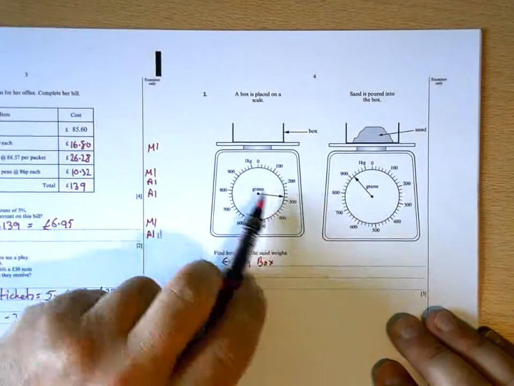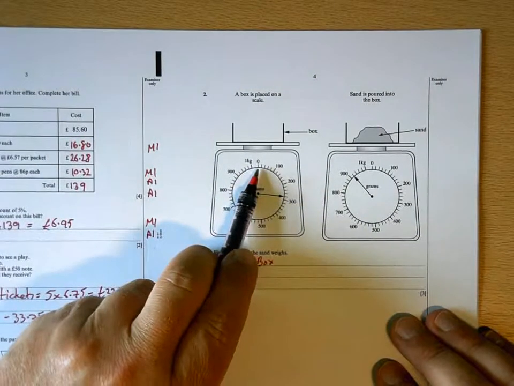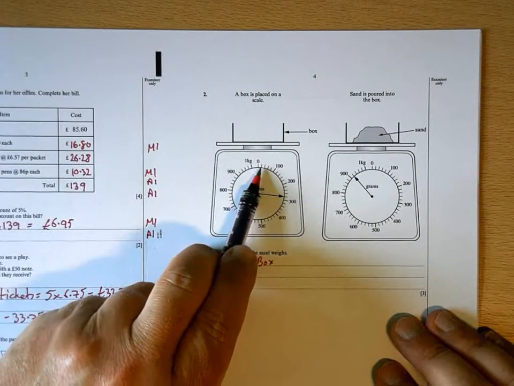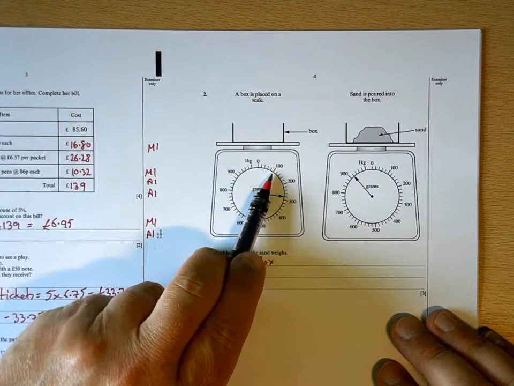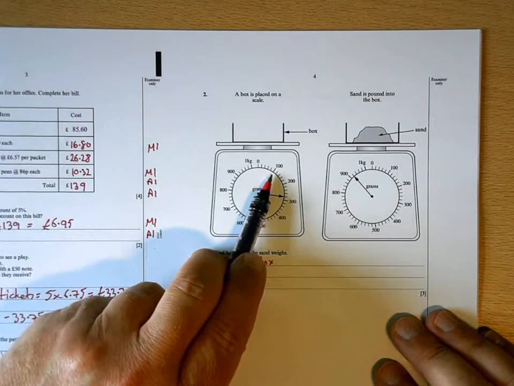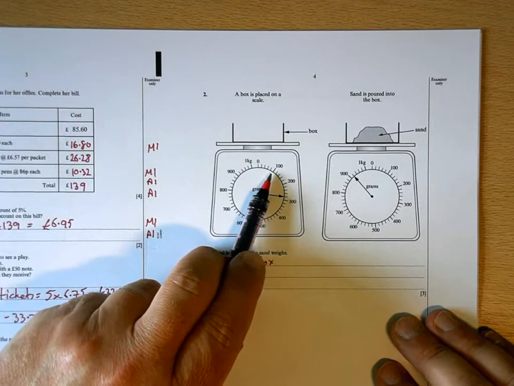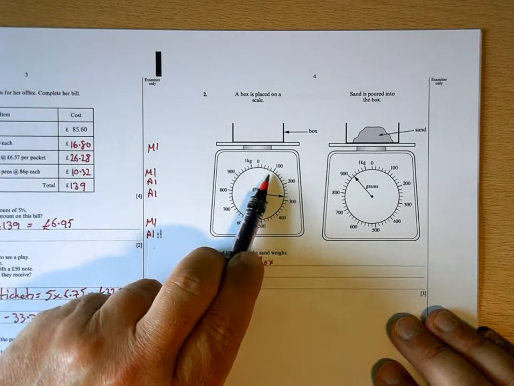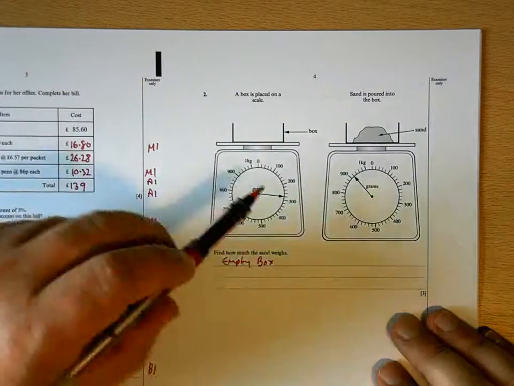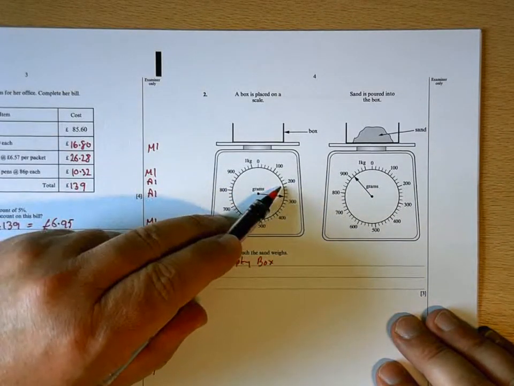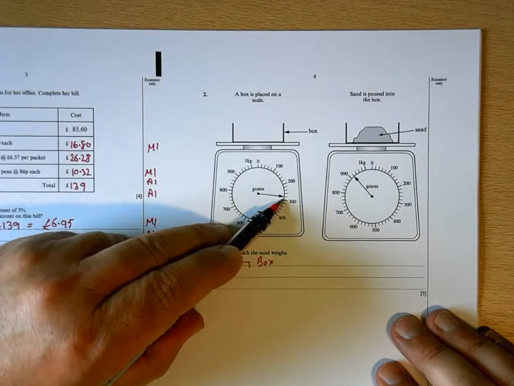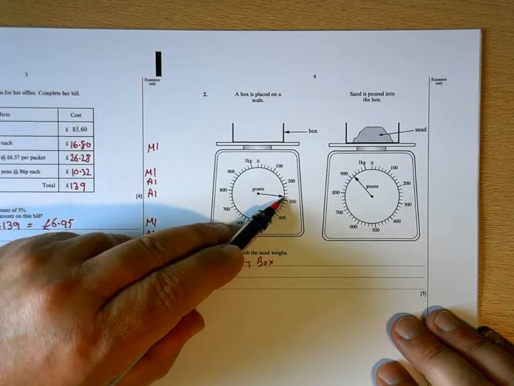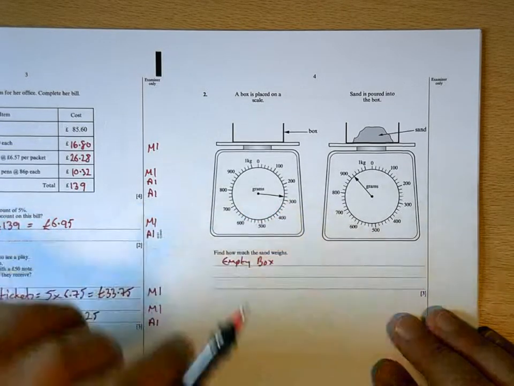And if we just take a look at the scale, it's going from 0 to 100 in 1, 2, 3, 4, 5 equal jumps. So 5 goes into 100 20 times. So each of these little tick marks is 20 grams. So what we have here is 200 and 300, and it's 20 grams less than 300. So the box is going to weigh 280 grams.